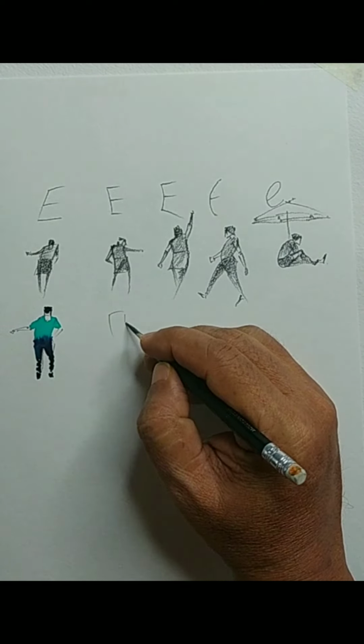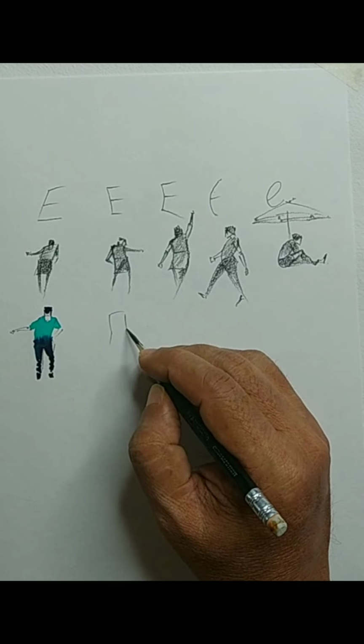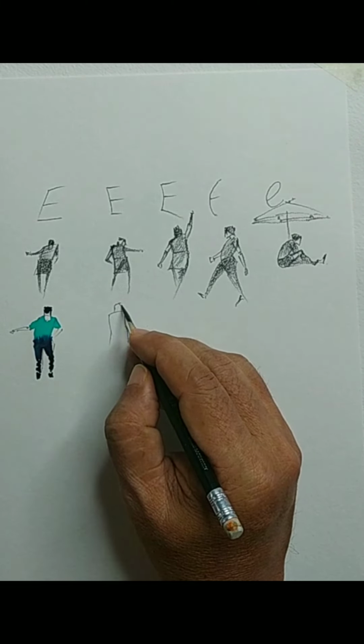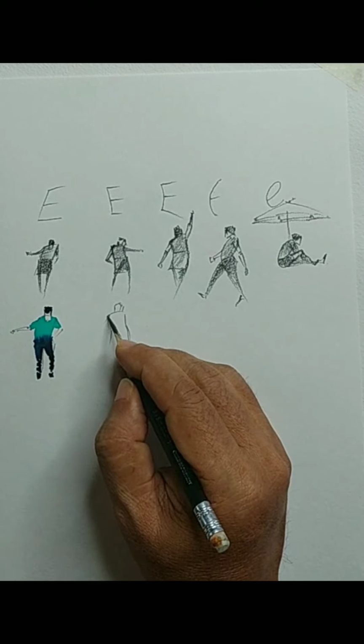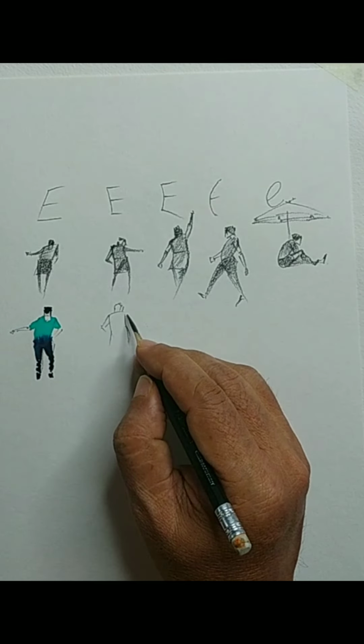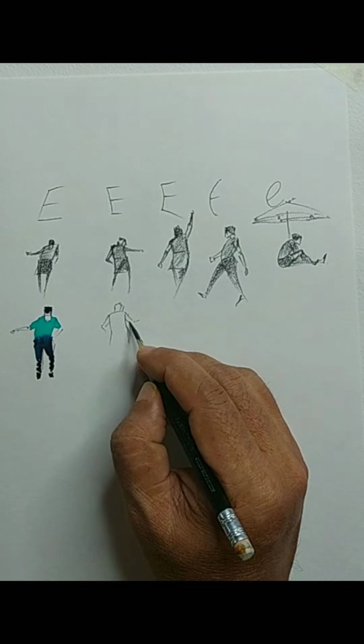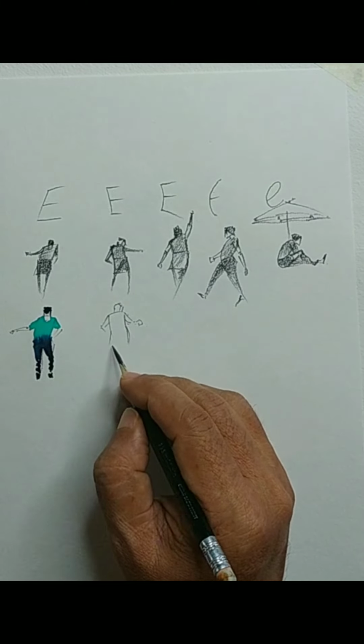Okay, now let us draw for this also. It doesn't have to be precise. I mean, we are just copying the idea that we have drawn above. If you make a little bit of mistake, not a problem. It could be a slightly different pose. That's it.